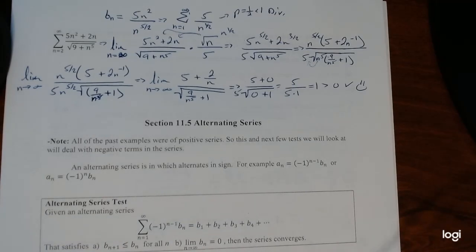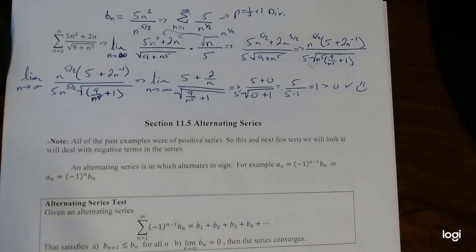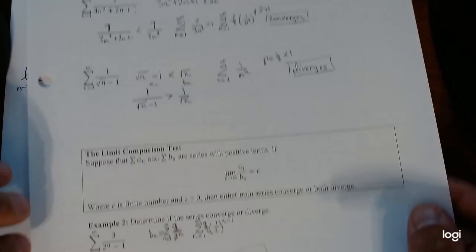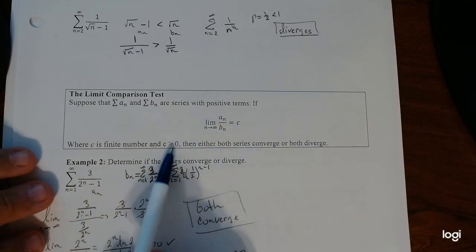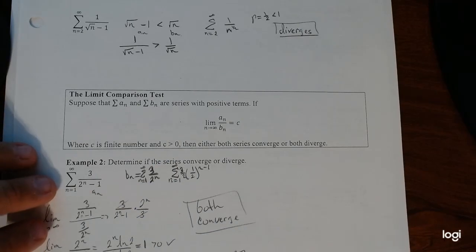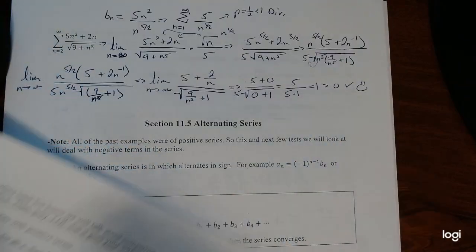You're wondering, well, why is it not good? Because this shows it's actually a value. So if you go back to the comparison test, oh, we're actually good. Anyway, you have a c-value greater than 0, and it's a finite number. So therefore, you got a finite number.